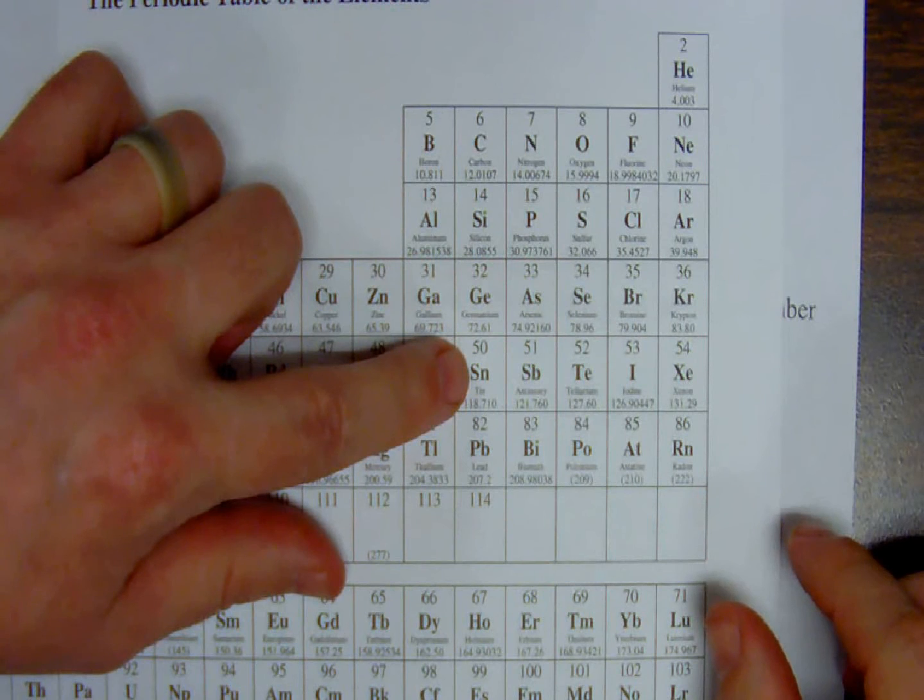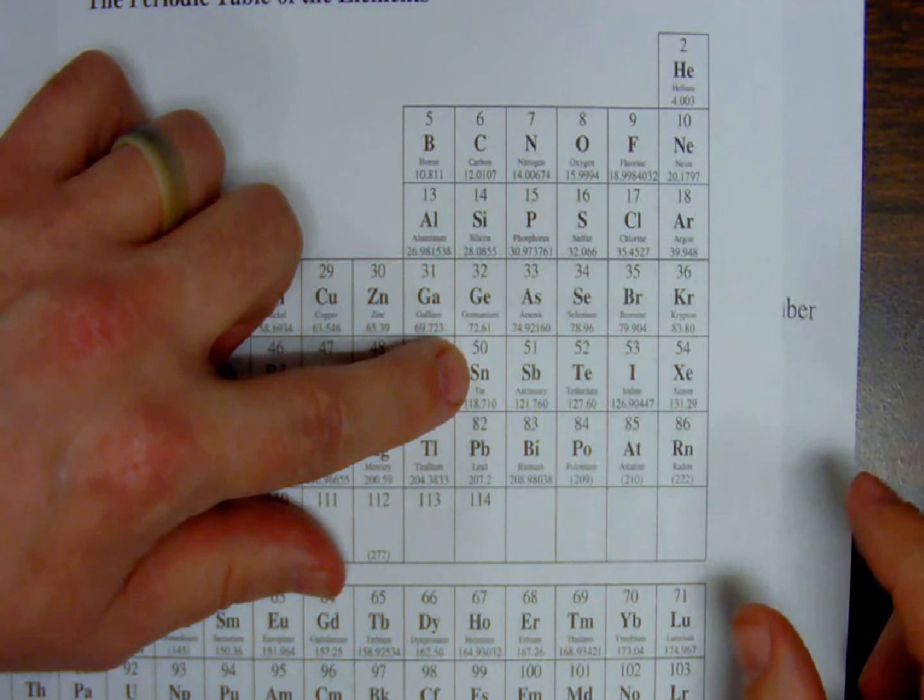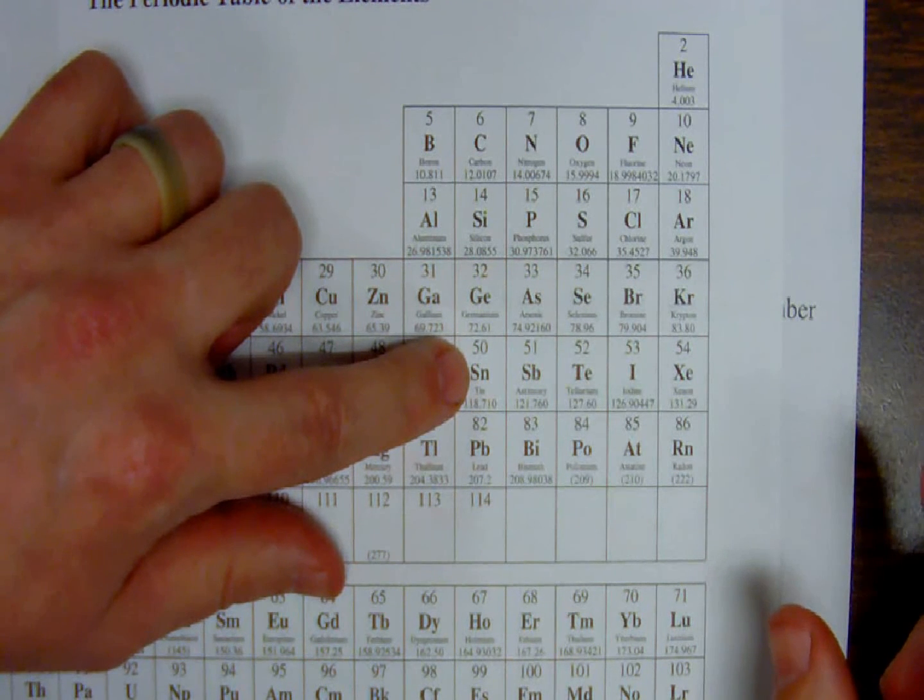Now when you go to answer these questions, make darn sure you have a periodic table out, or it's going to give you quite the headache.